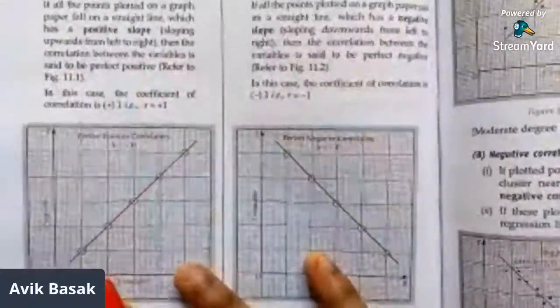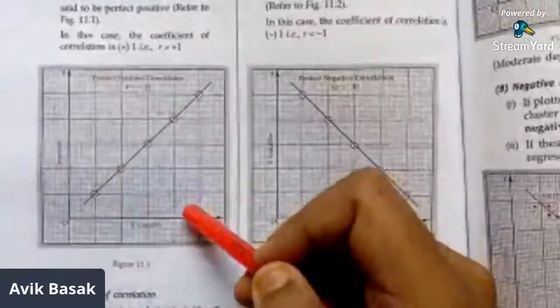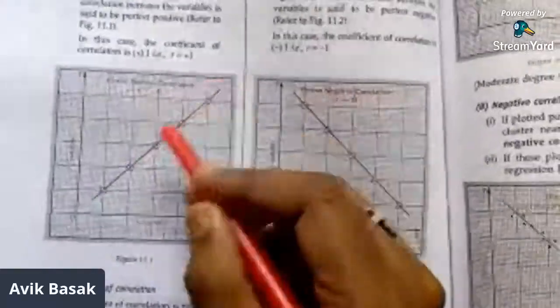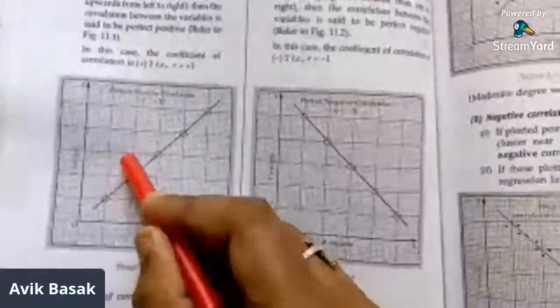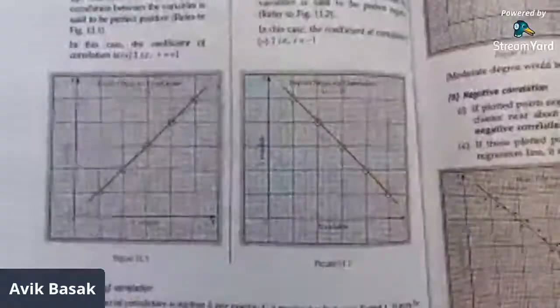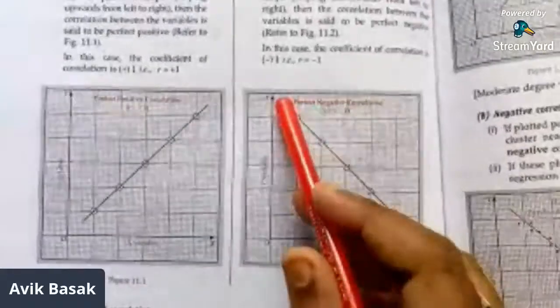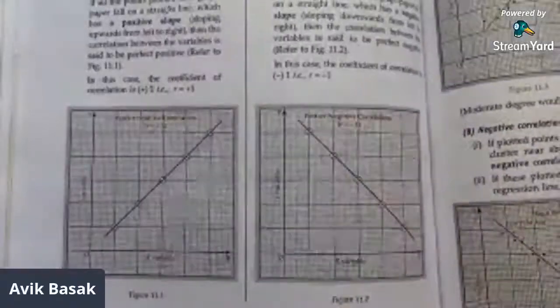Okay, now here you will get a sum and you have to plot the sum. After plotting, you have to draw a line by joining those dots. And if you see that the diagram is going straight upward, you can tell it is a perfect positive correlation. It is not moving here and there. It is just going straight upward. Now, if after plotting a sum you see that the diagram is going fully down, you can tell it is a perfect negative correlation.